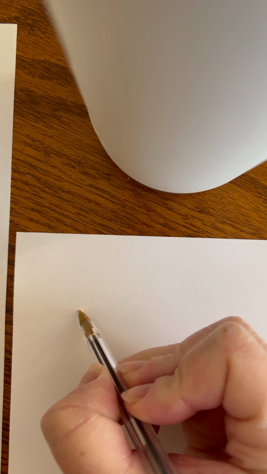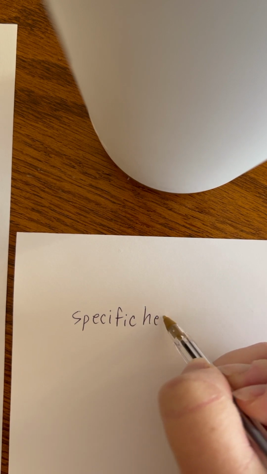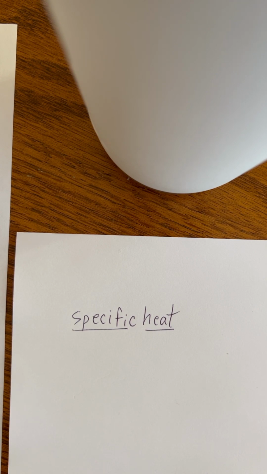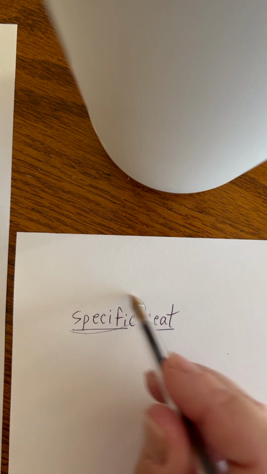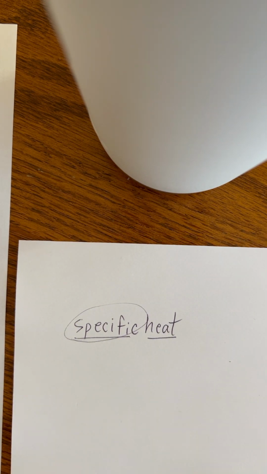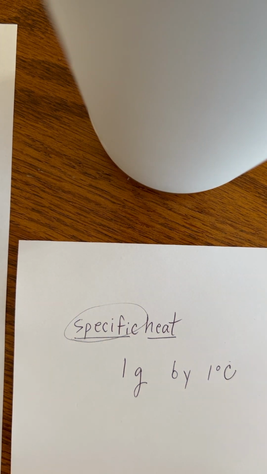Specific heat is even more specific than the definition that I just mentioned of heat capacity. I've always thought that they call it specific heat because it's honestly very, very specific. The specific heat of a substance is the amount of heat it takes to raise the temperature of a 1 gram sample by just 1 degree Celsius. See why they call it specific heat?